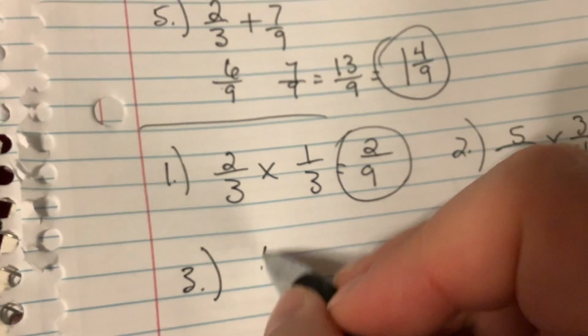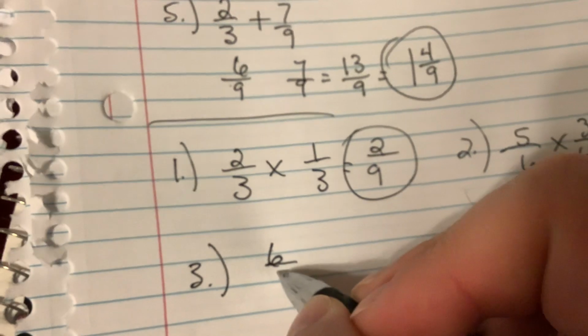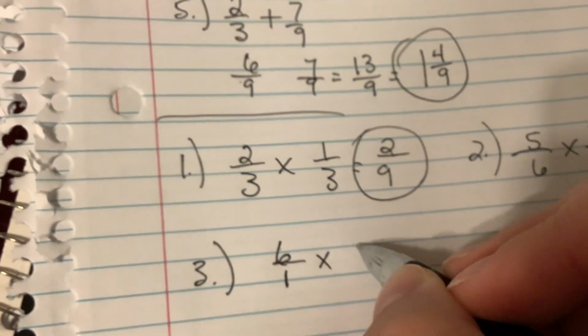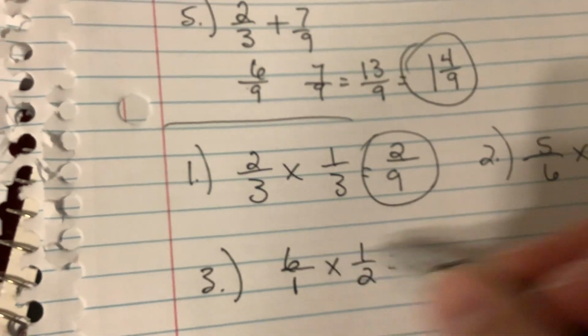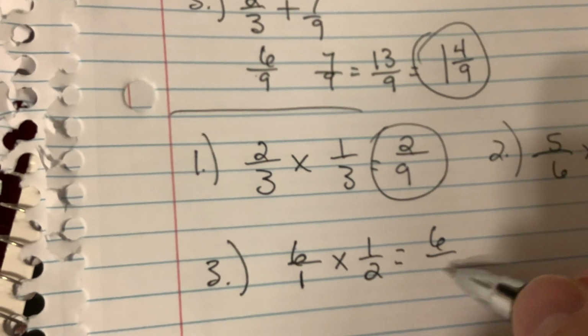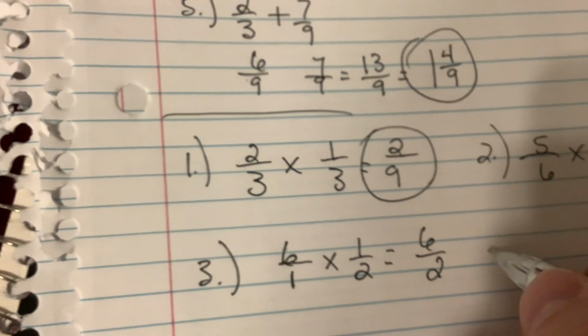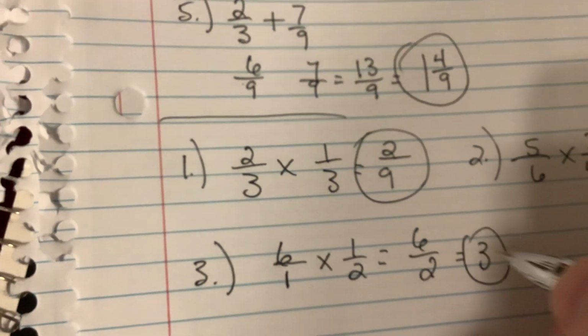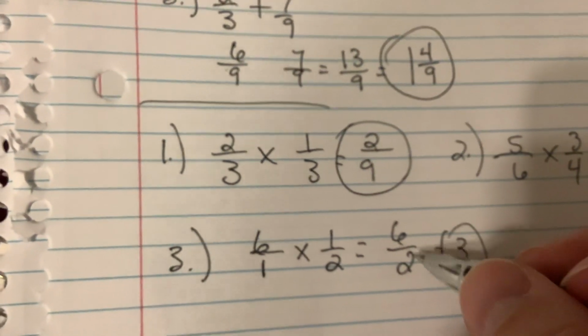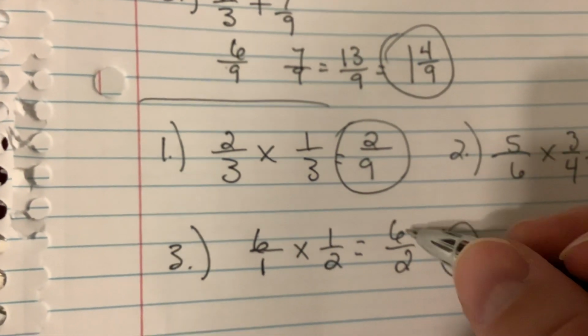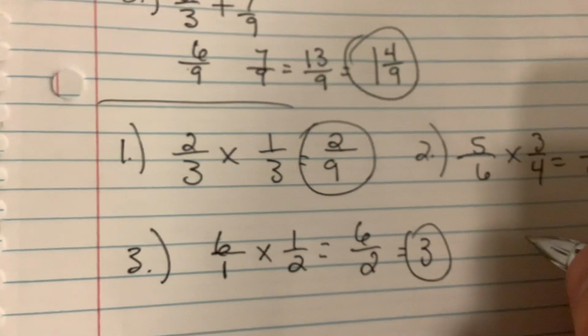Let's do 6 times 1/2. So I'm going to make that a fraction. 6 times 1/2. 6 times the top, 2 times the bottom. 6 divided by 2 is 3. So that's how you turn it. Remember, if it goes in evenly, it becomes a whole number. 6 divided by 2 is 3.